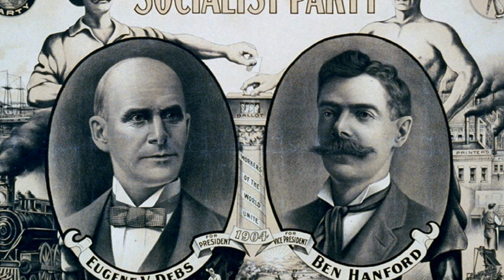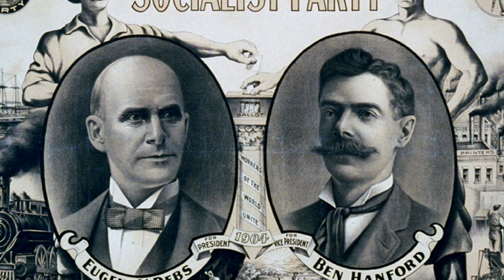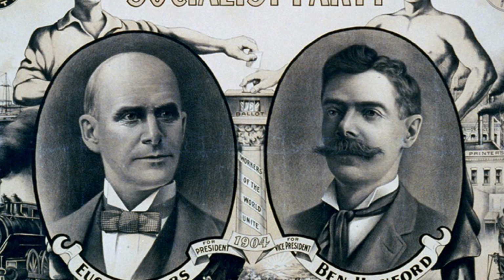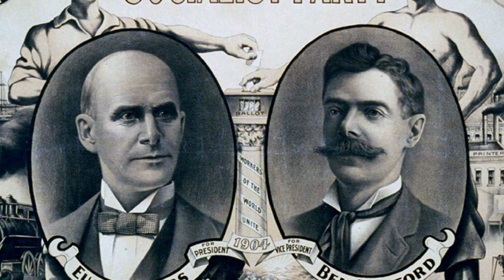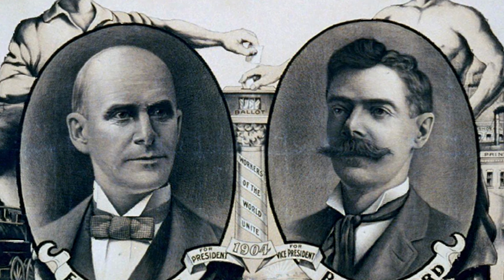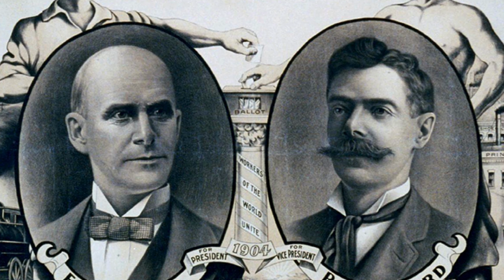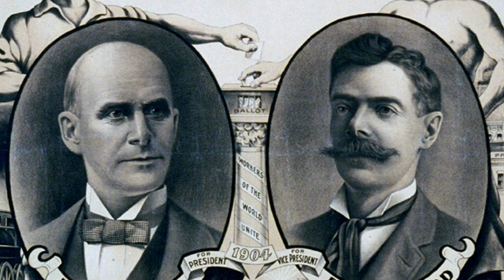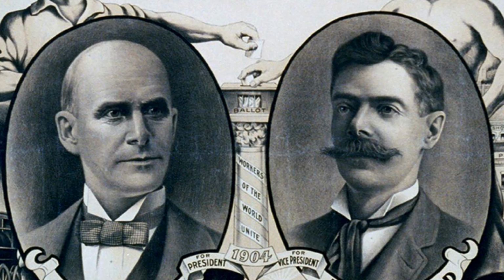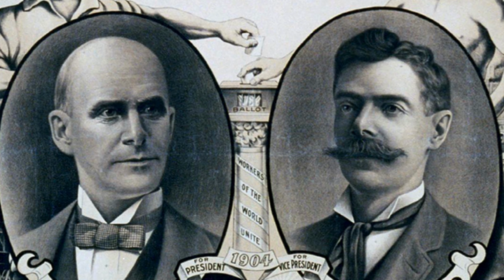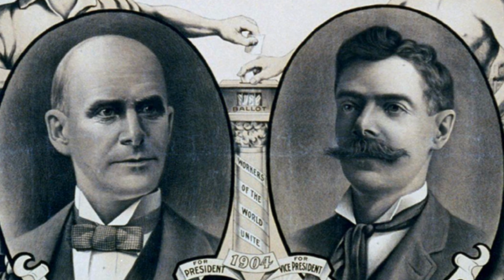Now, the socialists were unable to persuade Americans that socialism was compatible with American values. And eventually, during World War I, the government would censure the socialists because the socialists were anti-war, and they would slowly fade away. But the important point here is the populists and the socialists from this time period would be very influential for many, many generations to come.